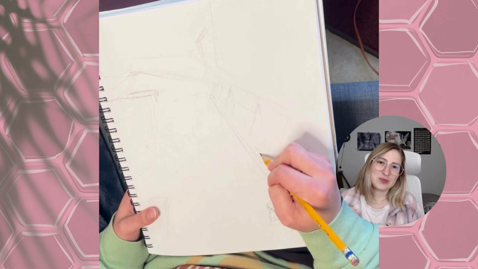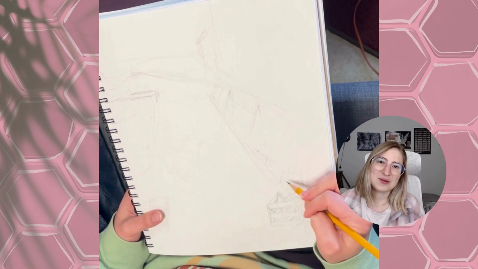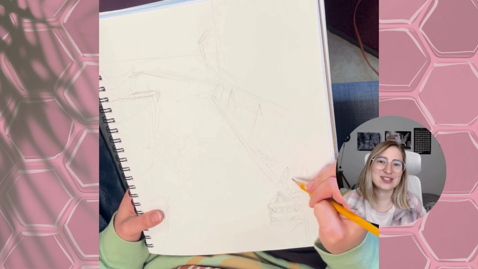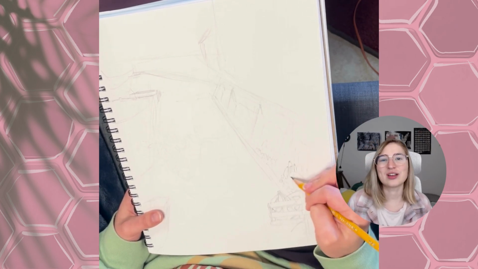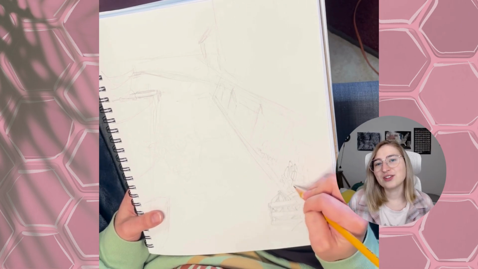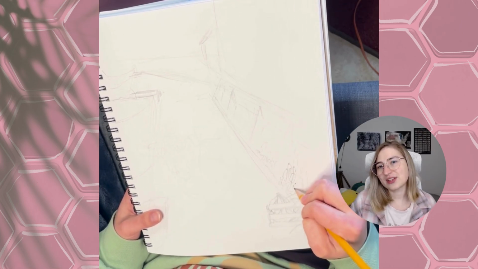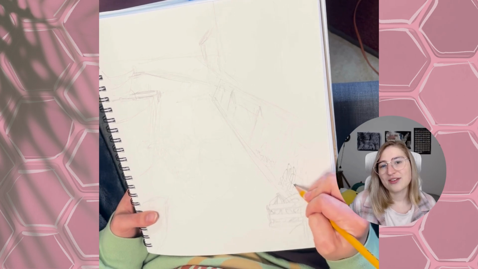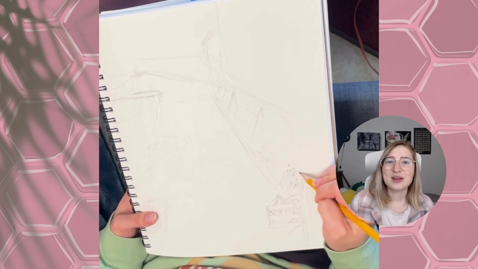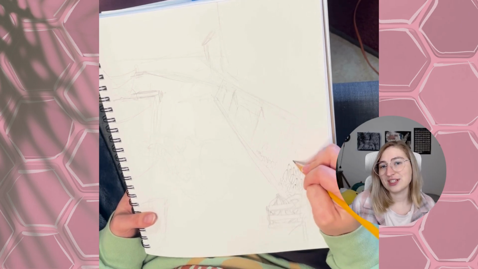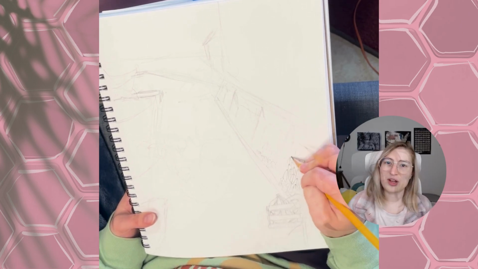Today I'm going to be talking about backgrounds in comics. It might seem kind of silly to separate backgrounds from characters because it's all just drawing, but I do think there's value in discussing backgrounds specifically because they have their own challenges. So today I'm going to talk about setting and perspective and level of detail in drawing backgrounds in comics.